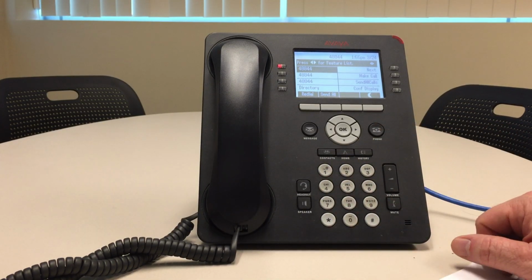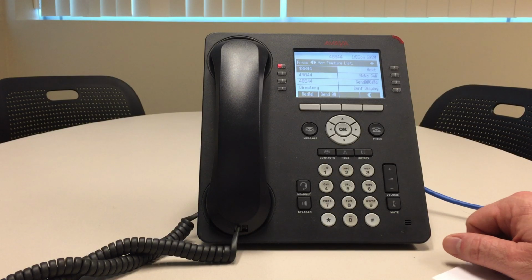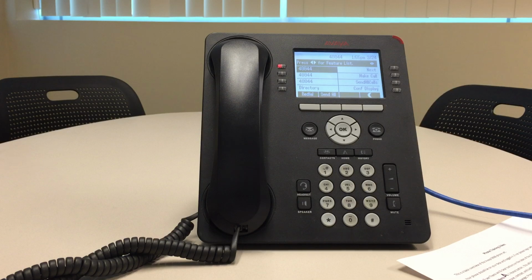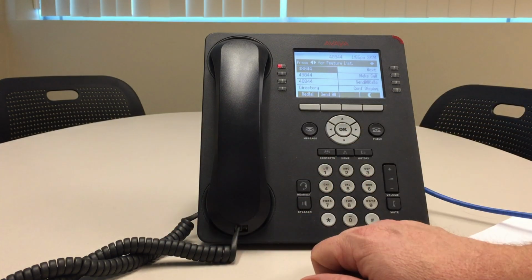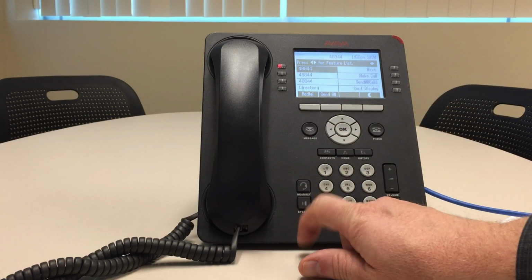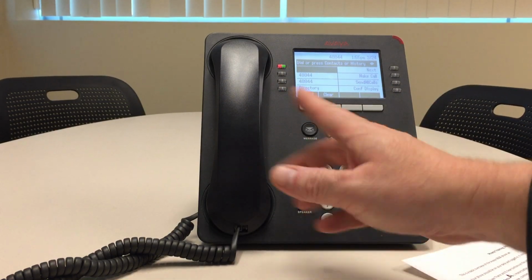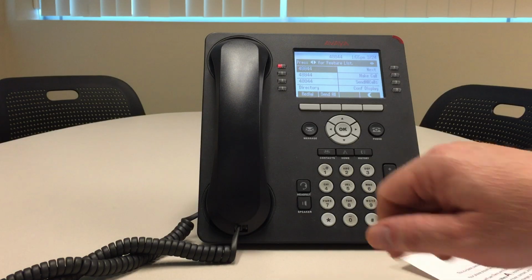Then you have your basic keypad, like any other keypad of a phone. To the left of the keypad is a headset button. You can get a cord to plug into this, so you can use your headset and just press the button. No need to lift the handset. You can just hit the button and it goes right to your headset.